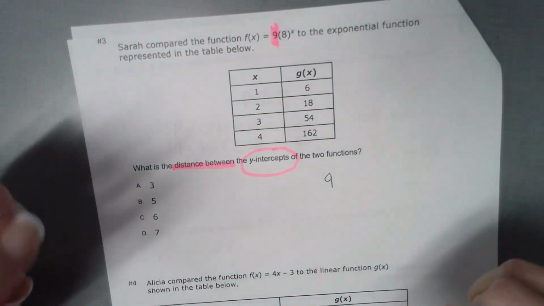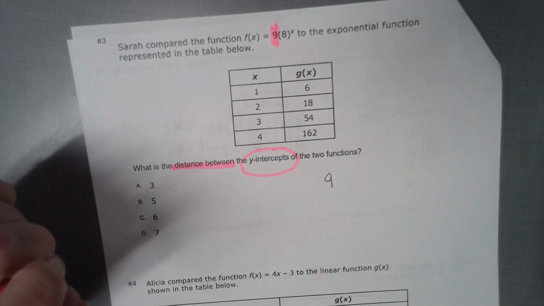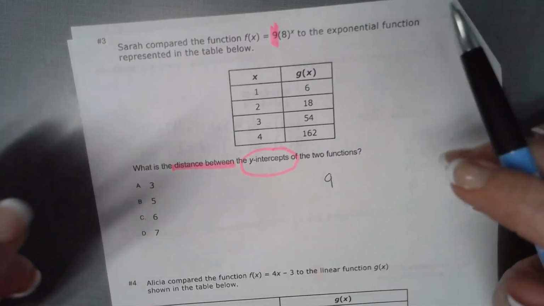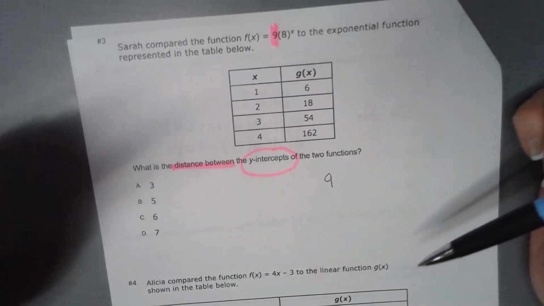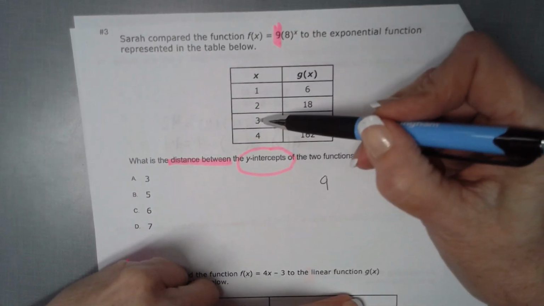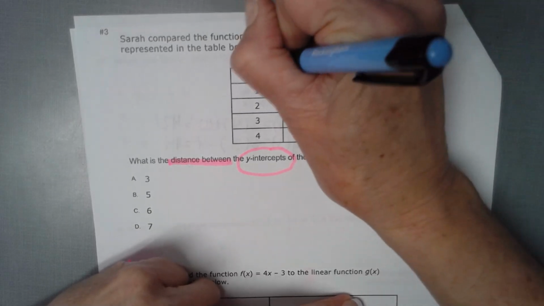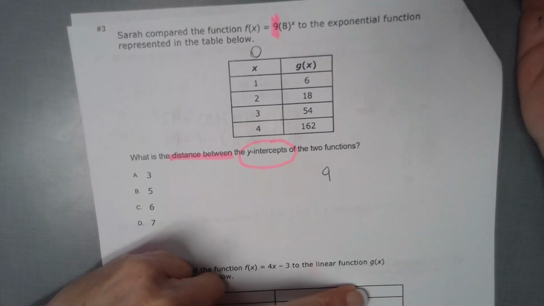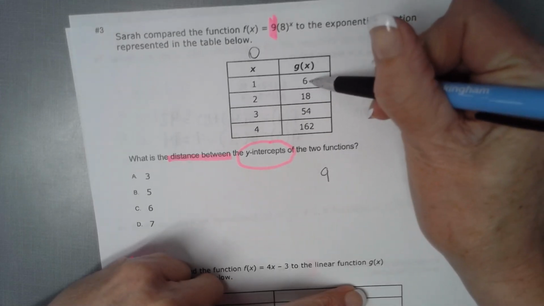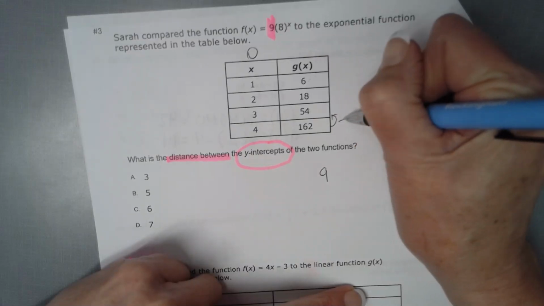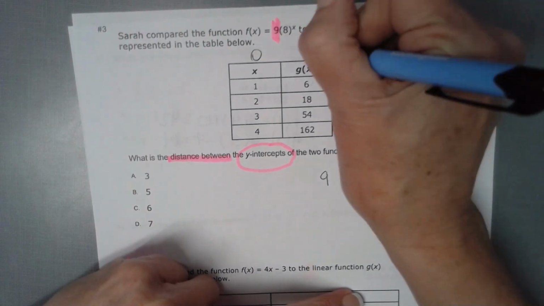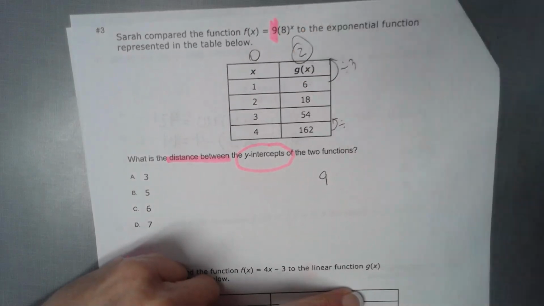If you look, it's not there. However, what do I know about the y-intercept in a table? How would I find it in the table anyway? When x equals 0. So everybody watch. 4, 3, 2, 1. The next one will be 0, right? What is the pattern going up here? Dividing by 3. So if we're dividing by 3 each time, I'm just going to do this one more time. What is 6 divided by 3? 2. So the y-intercept is 2.